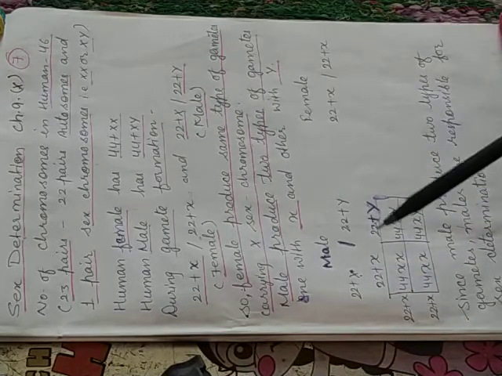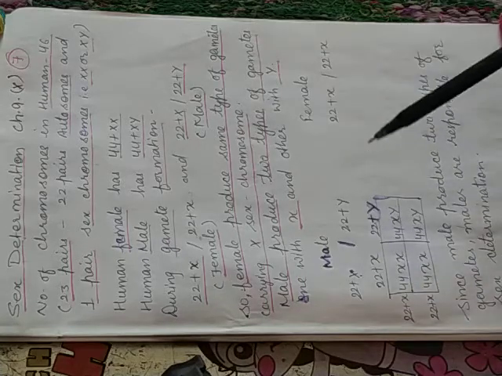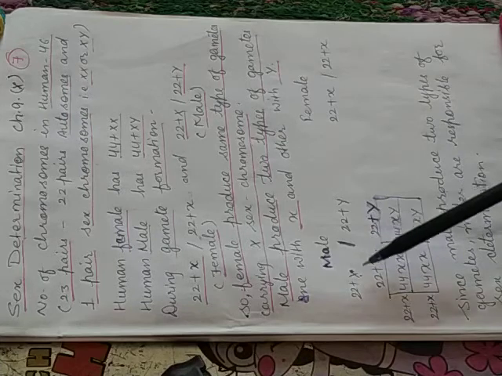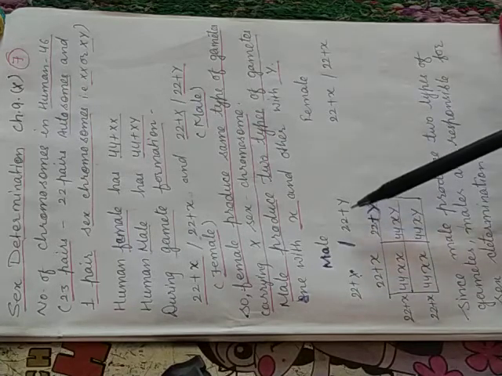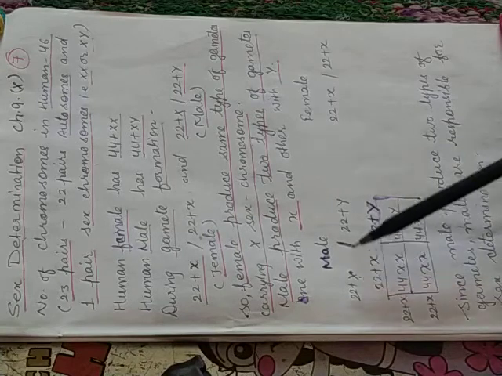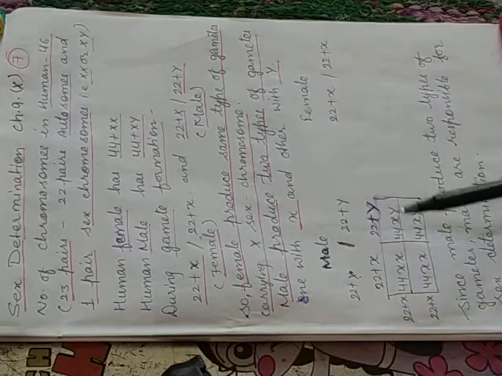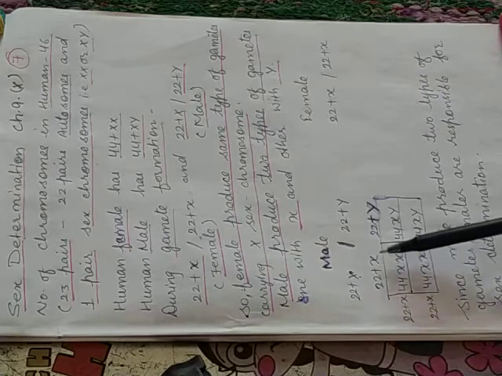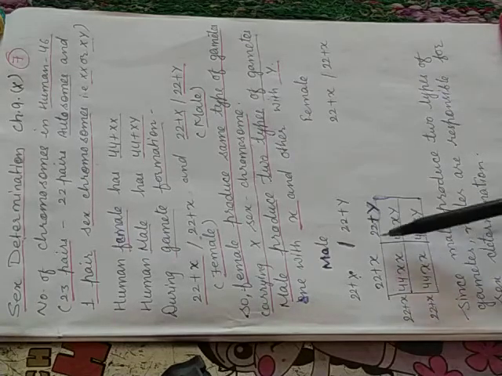So here we can say, if the gamete of the male fuses with the female X, if Y fuses with the X of the female, then the genotype that is formed, 22 plus X, 22 is there, so you can ignore this also.